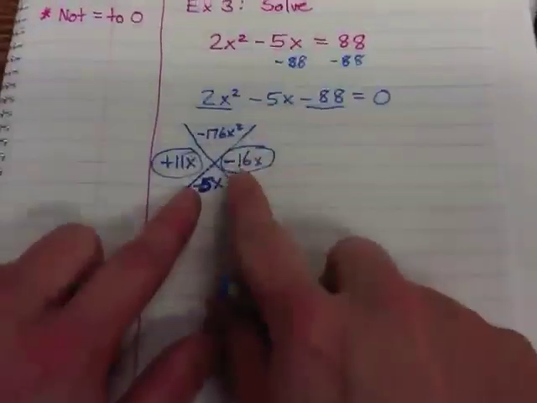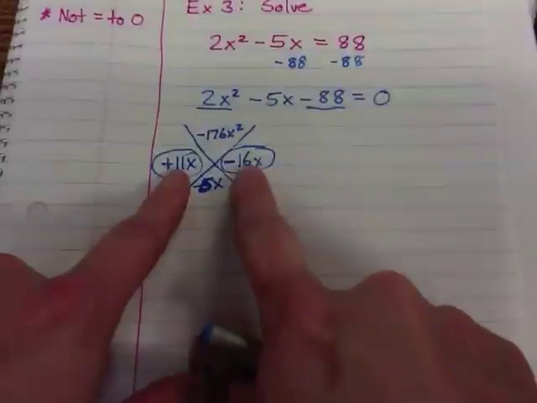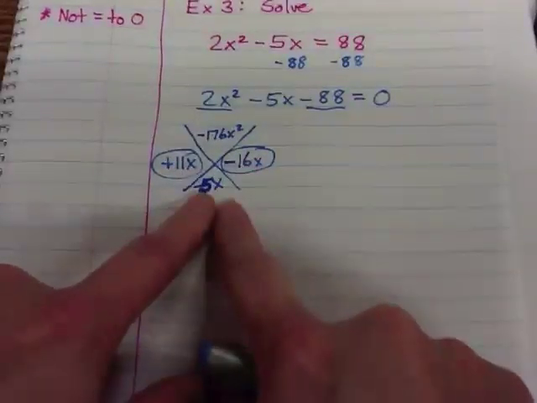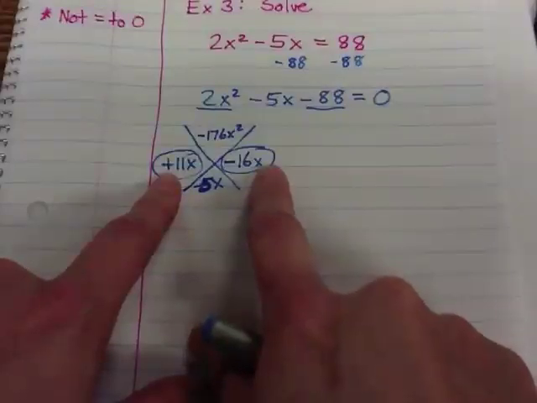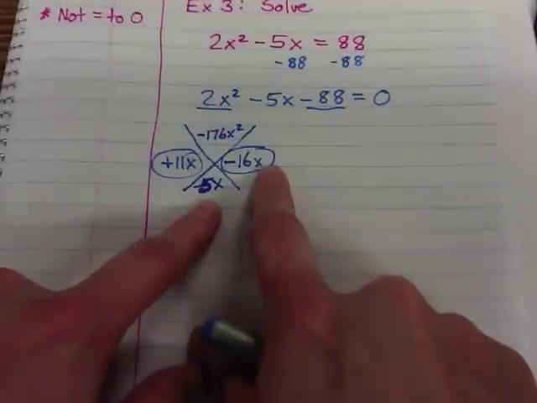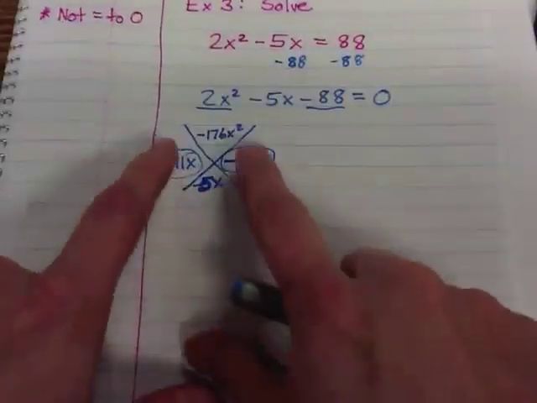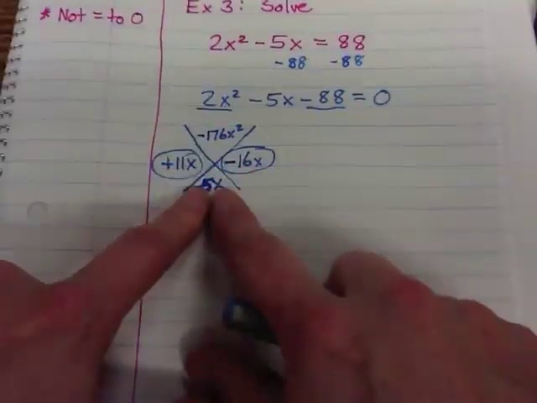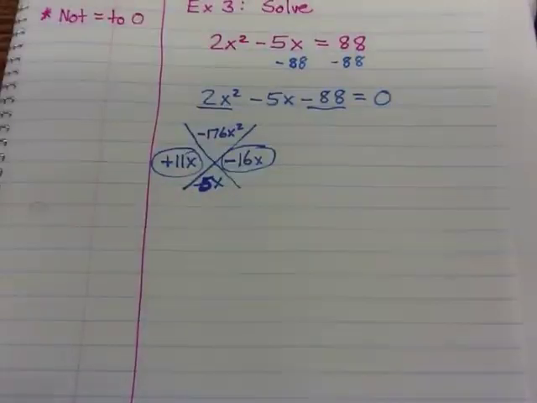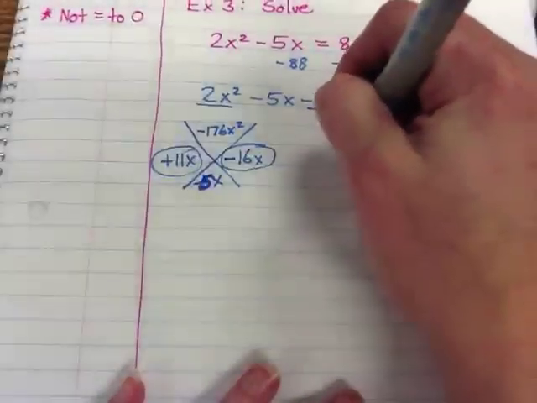How do I know that this needs to be negative? Because a negative 16 plus 11 is a negative 5. If I had a positive 16 minus 11, it would be positive 5. So the opposite signs make the negative there. But then you need to make sure you get the right sign when you add. Okay, now set up your rectangle.